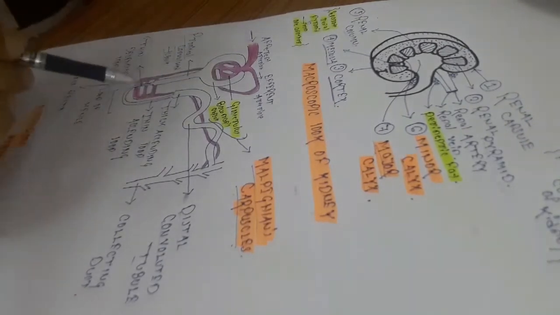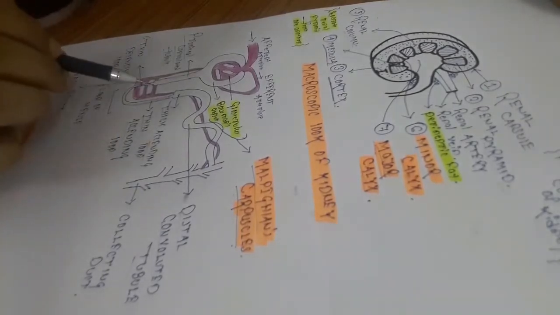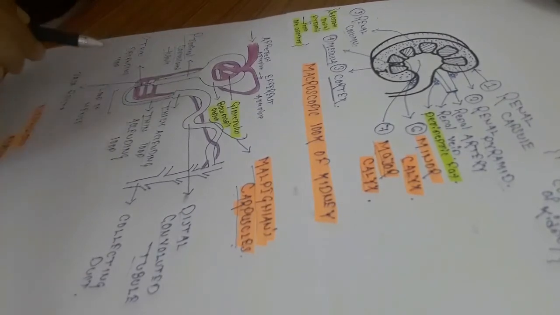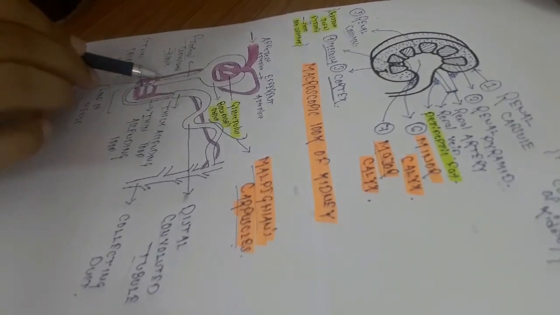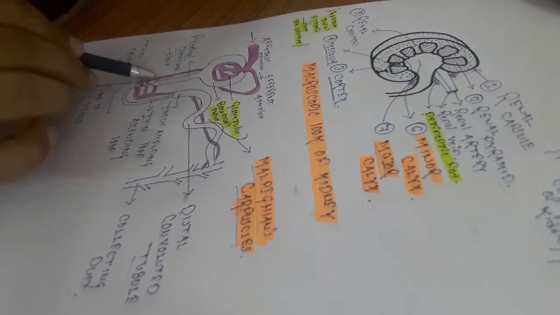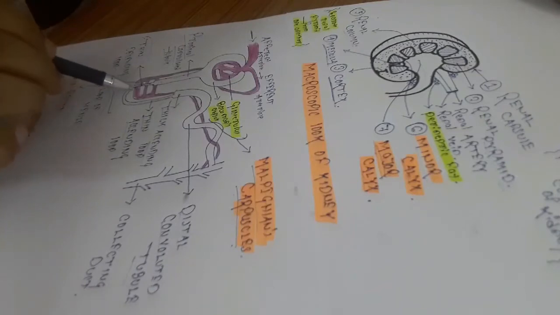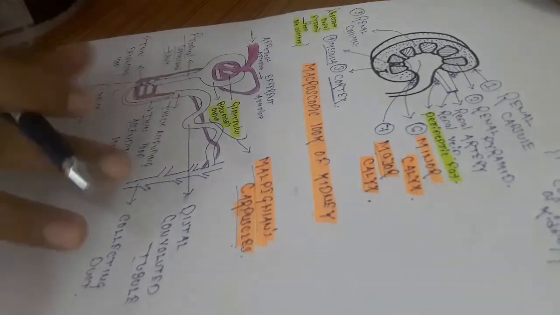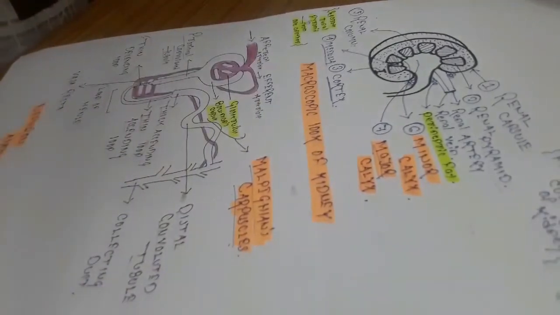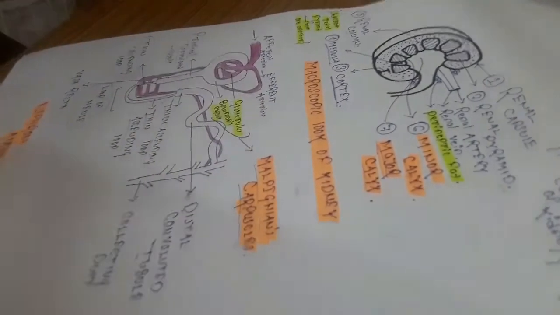The vasa recta helps in reabsorption and secretion between the nephron and the blood vessels. Something is reabsorbed from the nephron to the blood vessels, and something is again secreted from the blood vessels to the nephron. So the vasa recta continues along the length of the nephron. Now this is the basic structure of the nephron. Now moving to the function of the nephron.